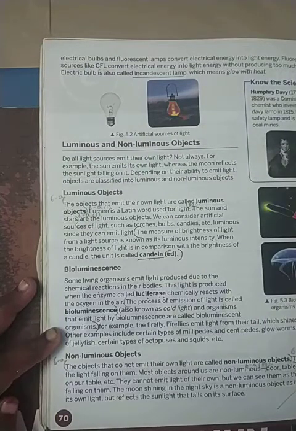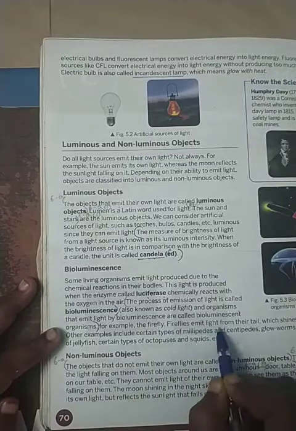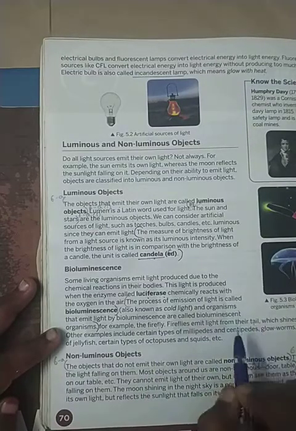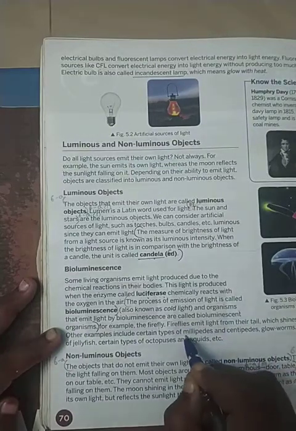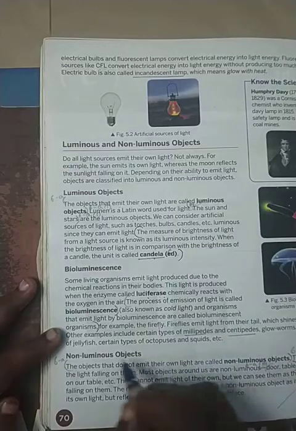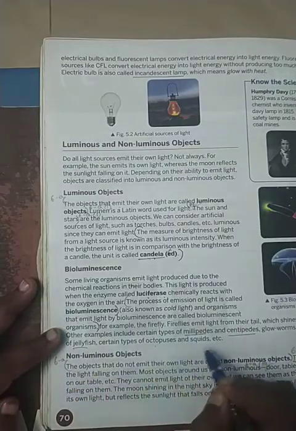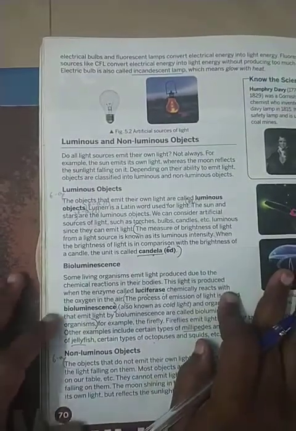Example, we have the firefly. They have the light in their tail when it is in the dark. Similarly, we have many other organisms like millipedes, centipedes and jellyfish, some types of octopuses and squids. All these organisms emit light.